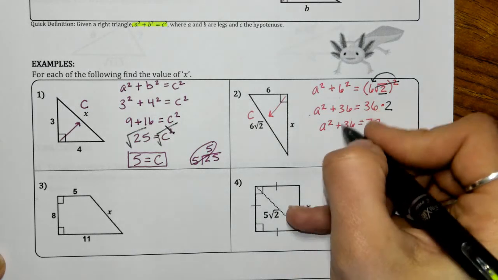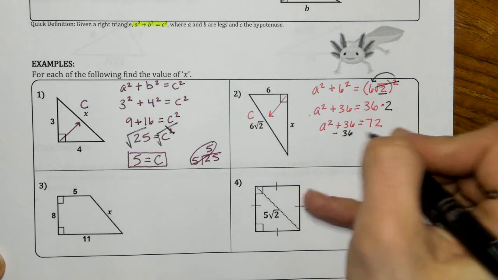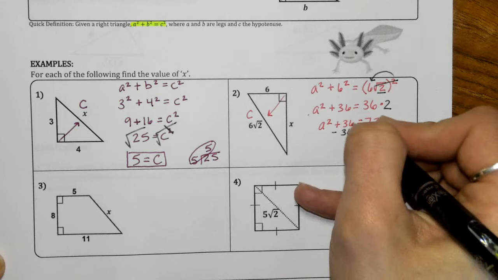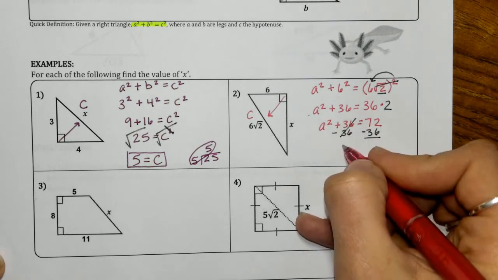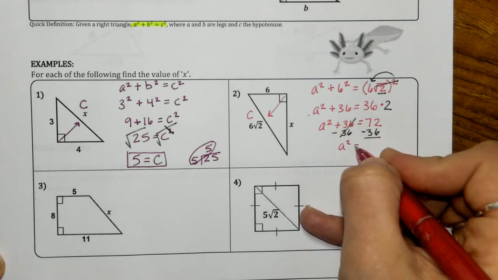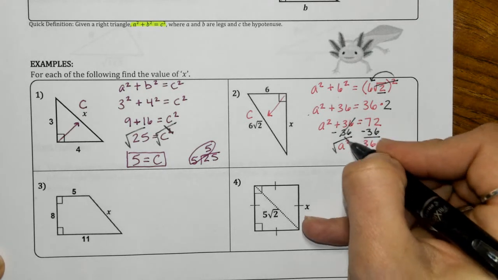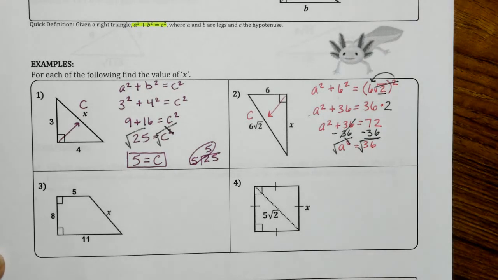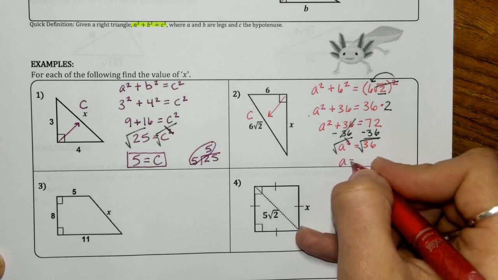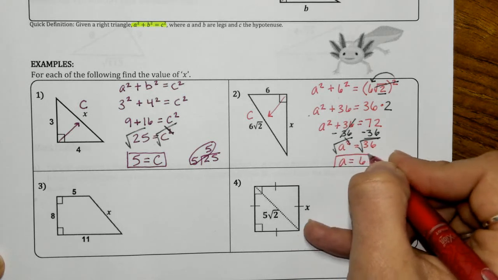Last step, this time we are subtracting. We're going to subtract that 36 from both sides. On our last step, a squared is going to equal 36. Now our last step, square root both sides. 36 is going to be another perfect square of 6.